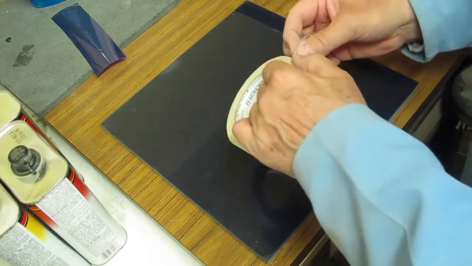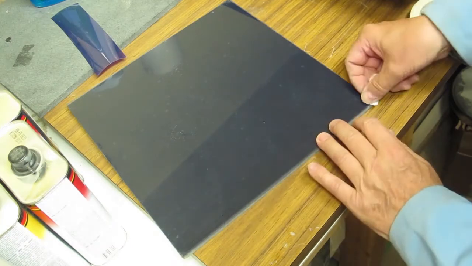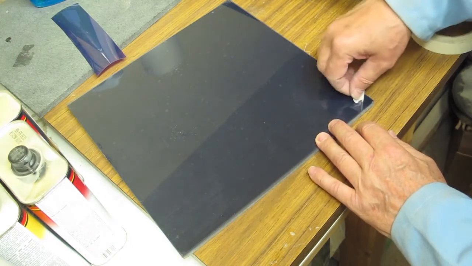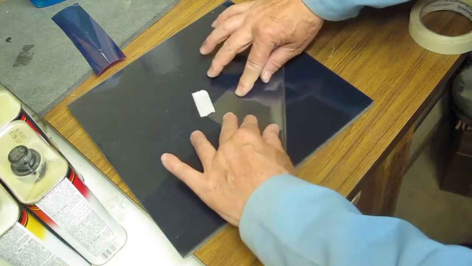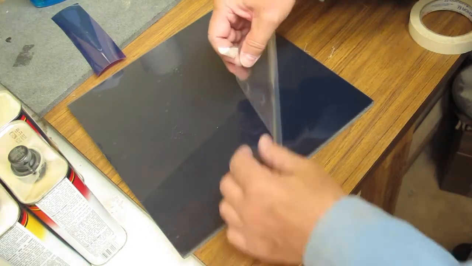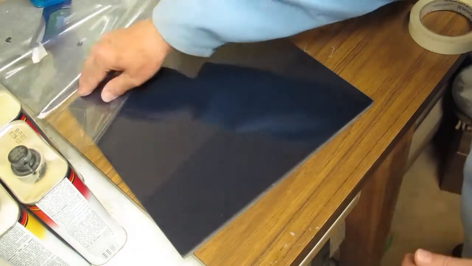In order to take the carrier off, I take a little bit of tape and put it on an edge and start to peel it back. Now the best way is to roll it flat. That way it won't have a tendency to lift. If I was pulling up like this, it has a tendency to lift. If you roll it like this, it won't lift. The carrier's off.